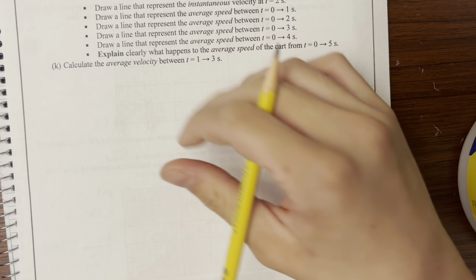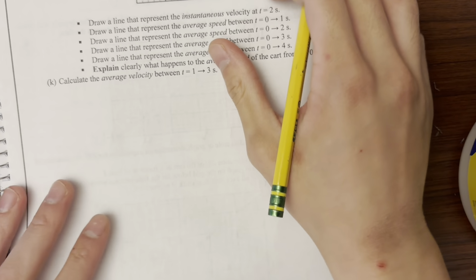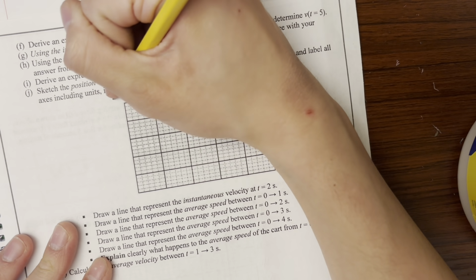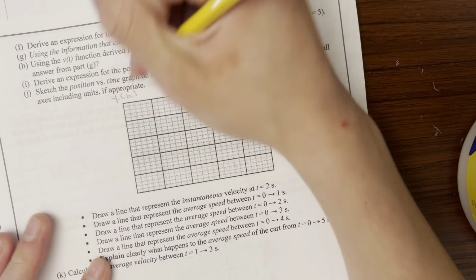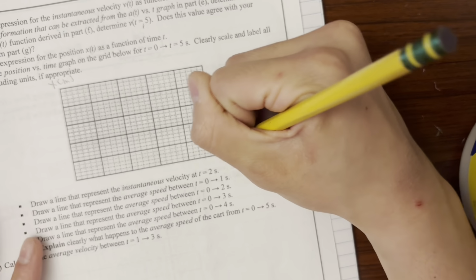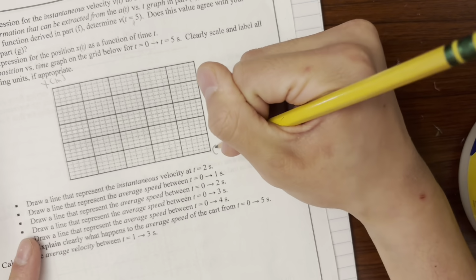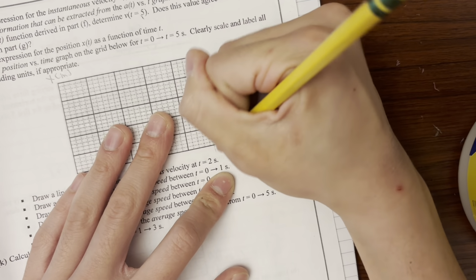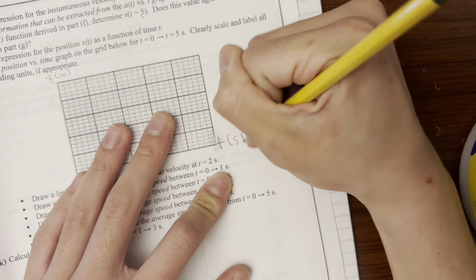Okay, for the next part, we're gonna graph x of t here. So I'm gonna label this axis right here on top as x in the unit of meters, and then my horizontal will be t, which should be in the unit of seconds.